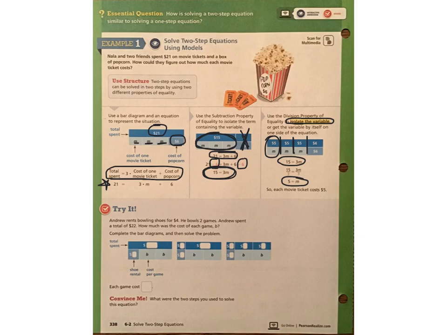And what we did is we used what we call our properties of equality. In that very first step, we actually used the subtraction property of equality. The equation had addition, and in order to solve, we had to subtract on both sides to find out how much money was left for the tickets.